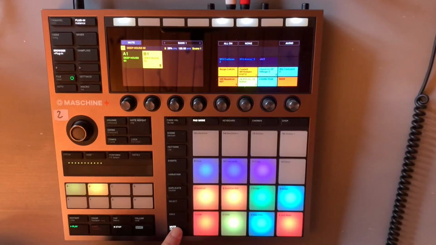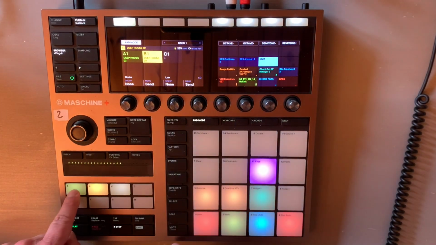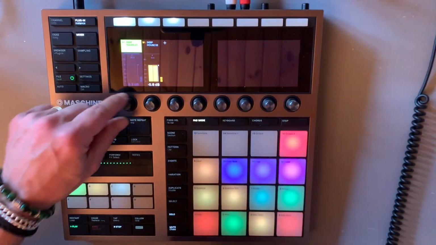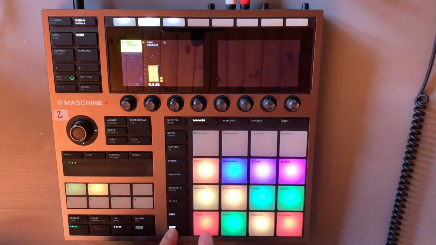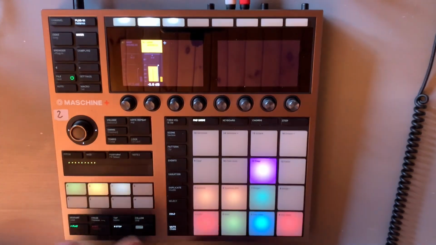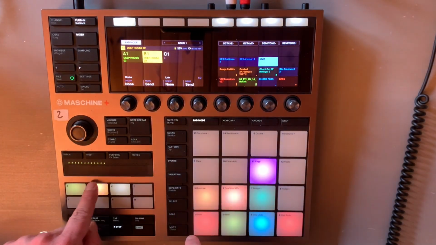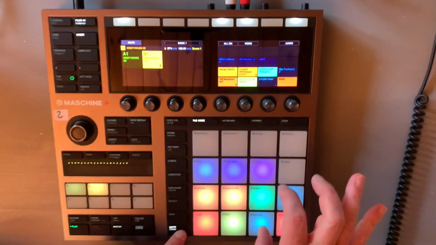I want to mix with track 3. I go to 3, bring down the volume. I mute the bass drum, for example. I return to track B, this one. I mute this chord.